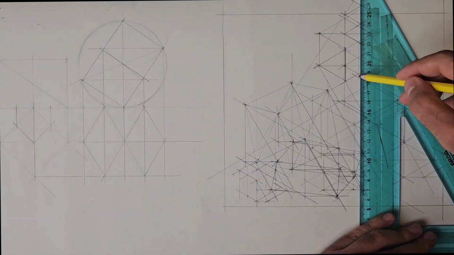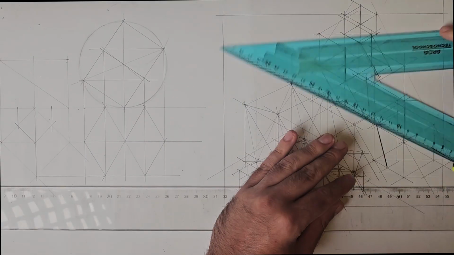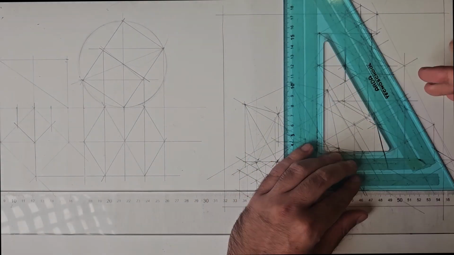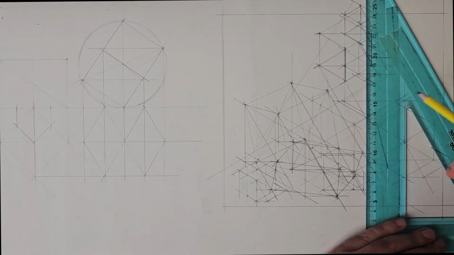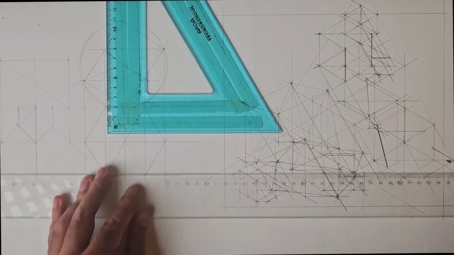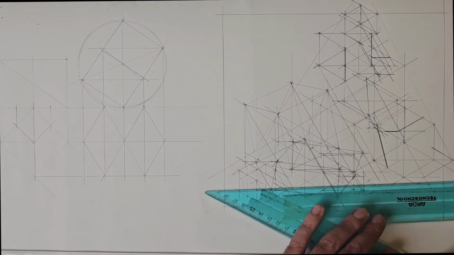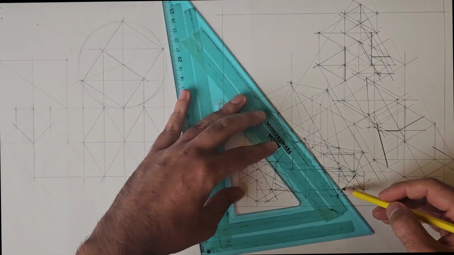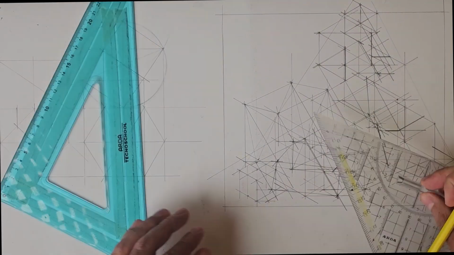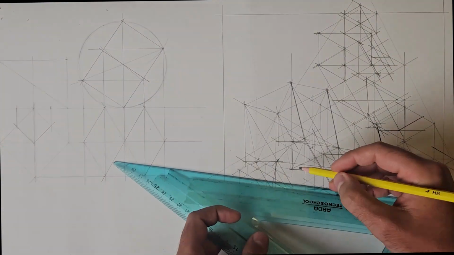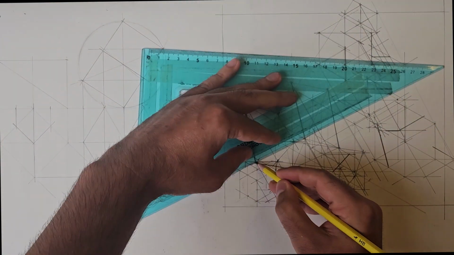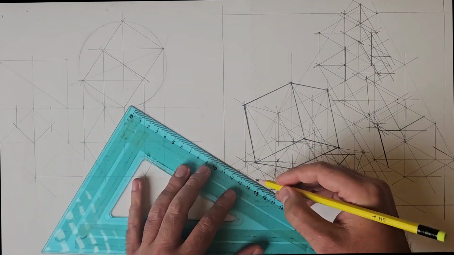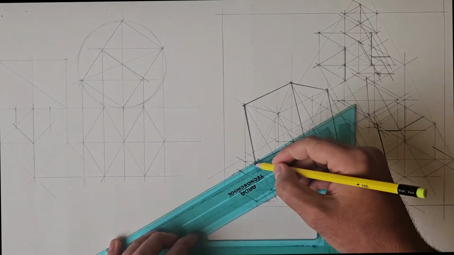Obviously we are going to use our spatial vision to see through these lines. Just a bit more of the line drawing. Next up we're going to thicken the line drawing to make sure it reads easily.